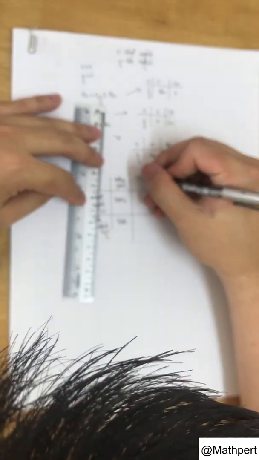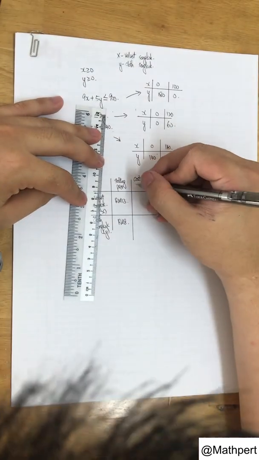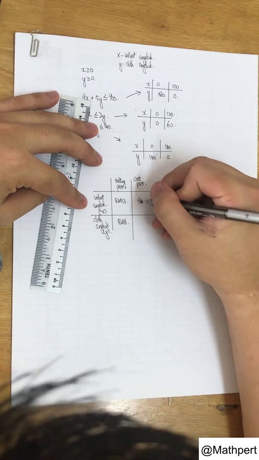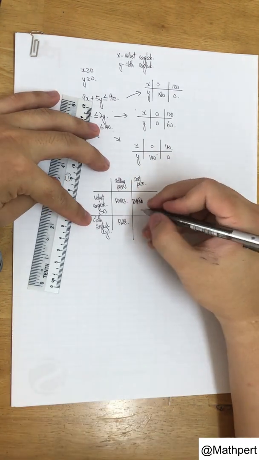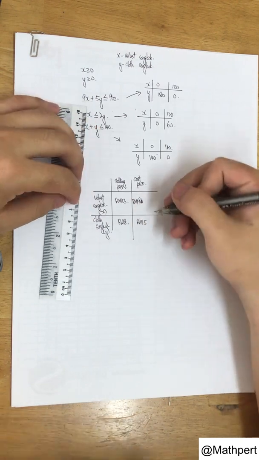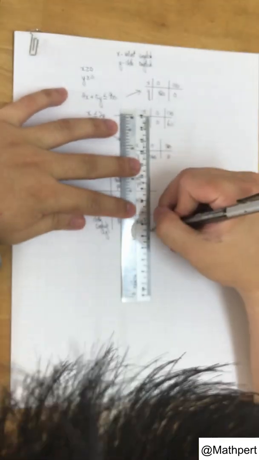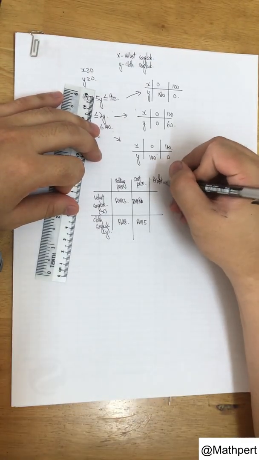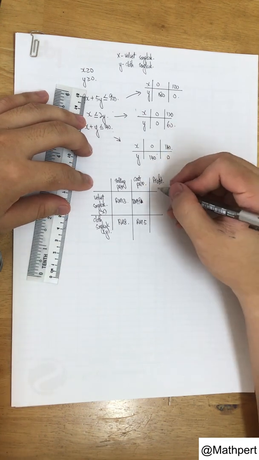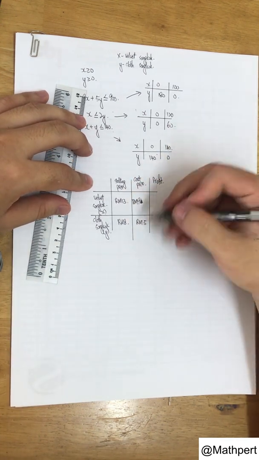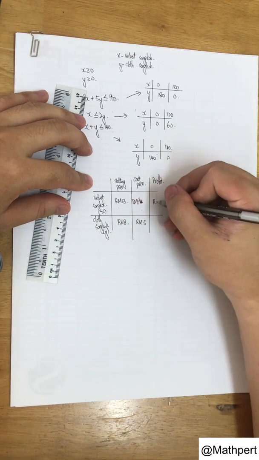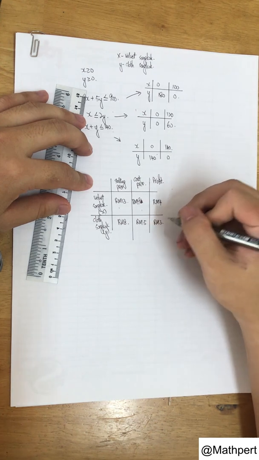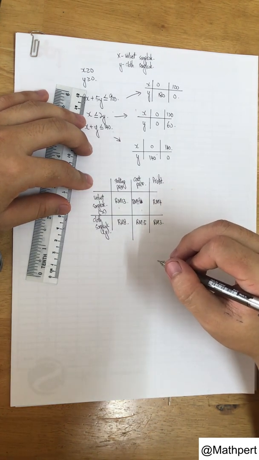So the cost price, meaning the buying price, how much Encik Sariza buys from, is velvet songkok 9 ringgit. Cloth songkok will be 5 ringgit. So profit. Since we are asked to find the maximum profit, we have to find out the profit for each songkok sold. 13 minus 9 is 4, RM4. 8 minus 5 is RM3.